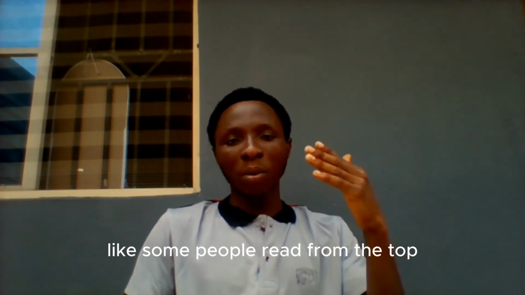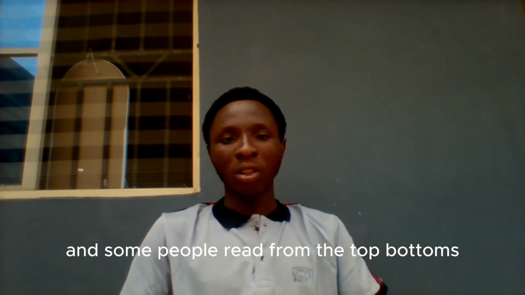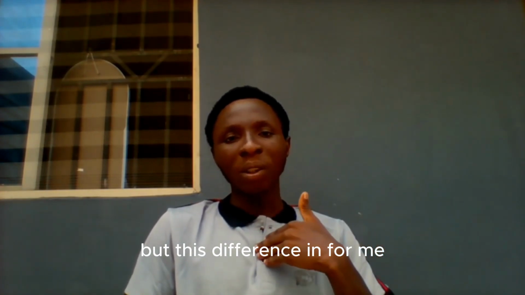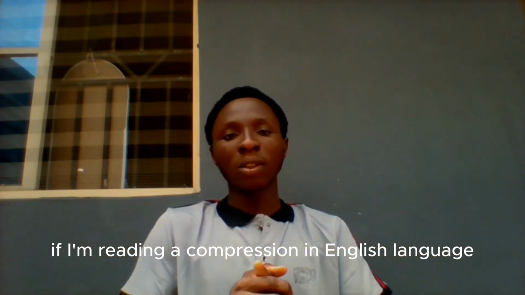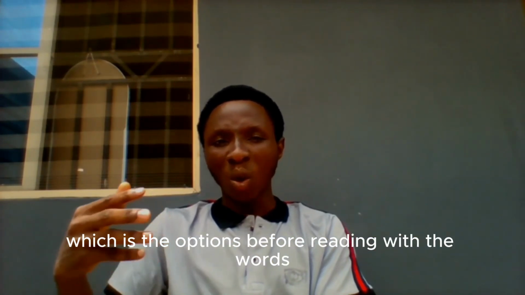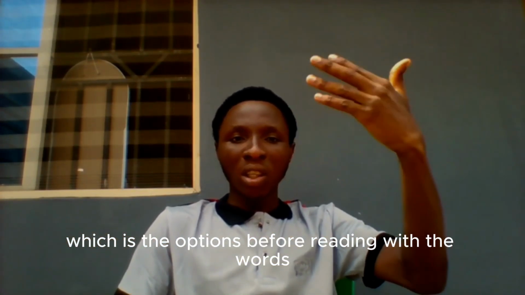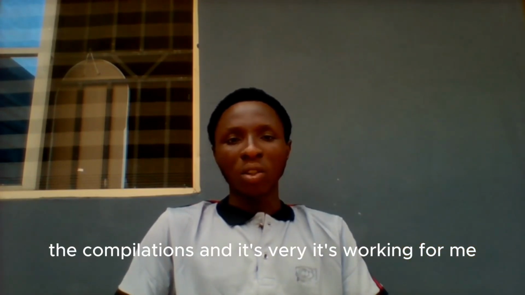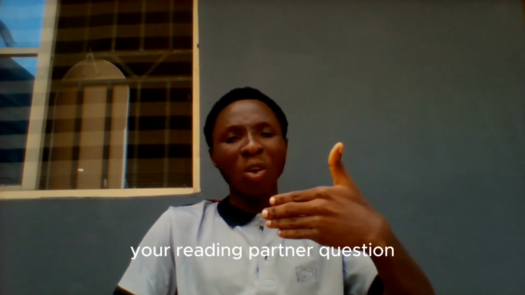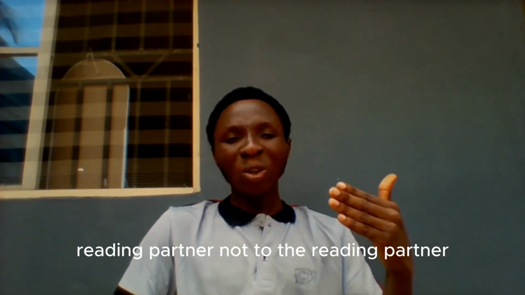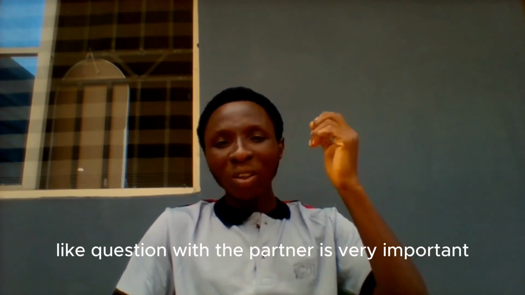Some people read from the top and some people read from the bottom. This is different for me, I apply it differently in my subjects. For example, when reading a comprehension in English language, I read from the bottom, which is the options, before reading the comprehension, and it works for me. You need to study your question reading pattern. Question reading pattern is very important.